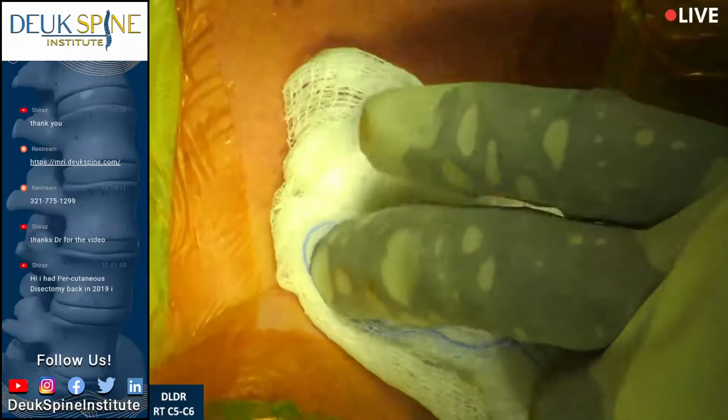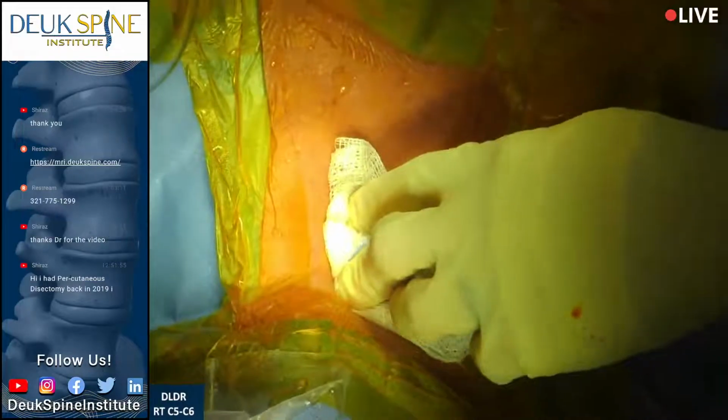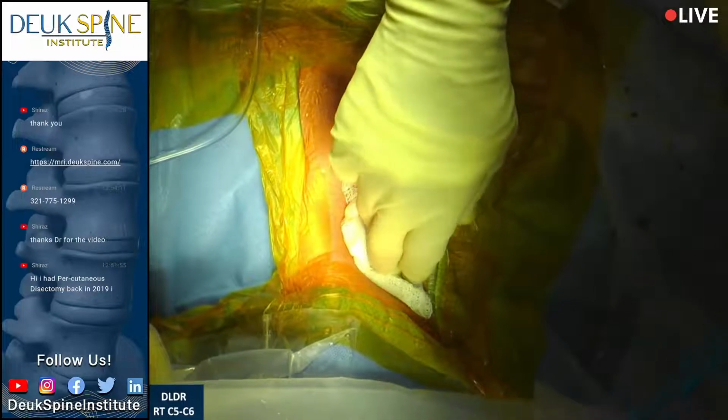Incredible, huh? No metal plate, no cages, no cadaver bones like everyone else is doing. Get your disc fixed naturally with the Deuk laser disc repair.